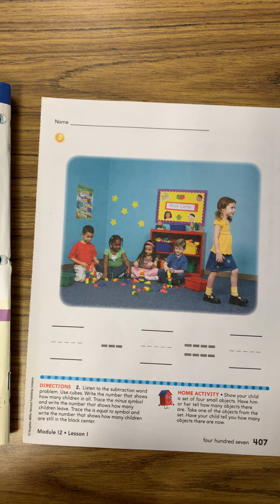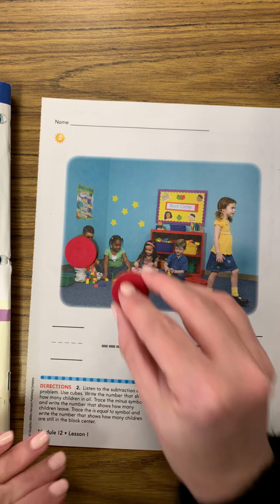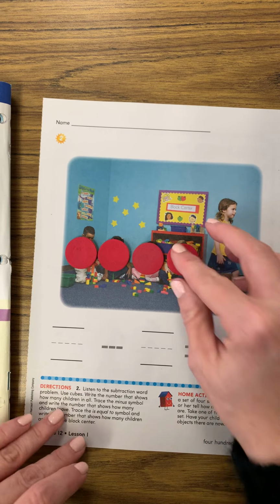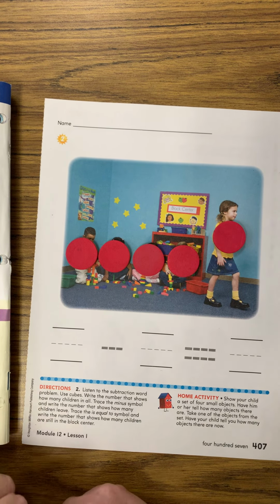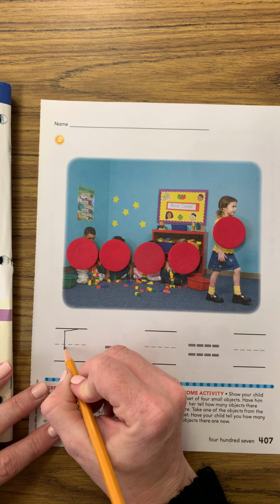How many children are still in the block center? So how many started at the beginning of the problem in the block center? 5. So let's put a counter on each child that started in the block center. There's our 5 that started in the block center. And since we started with 5, we can write our 5.